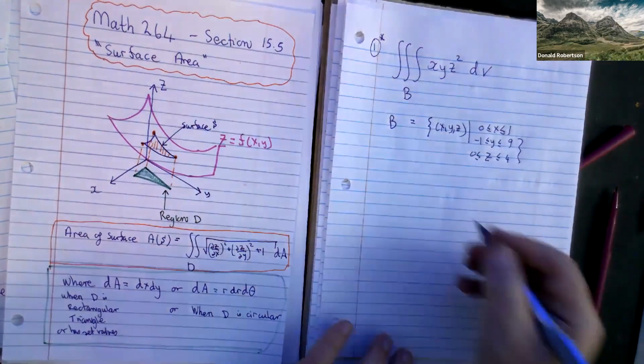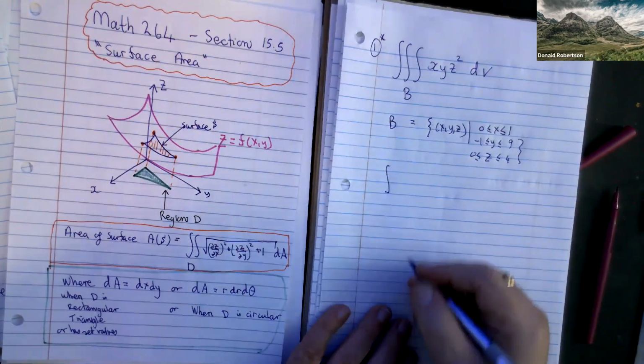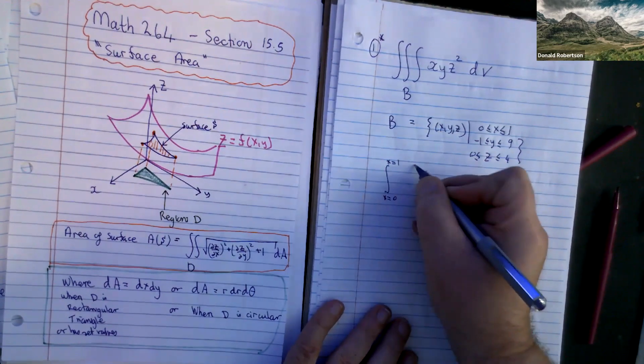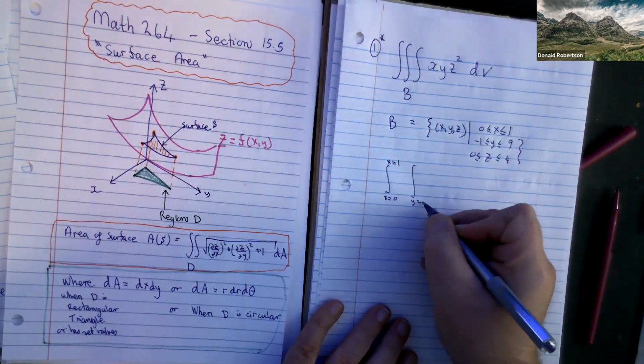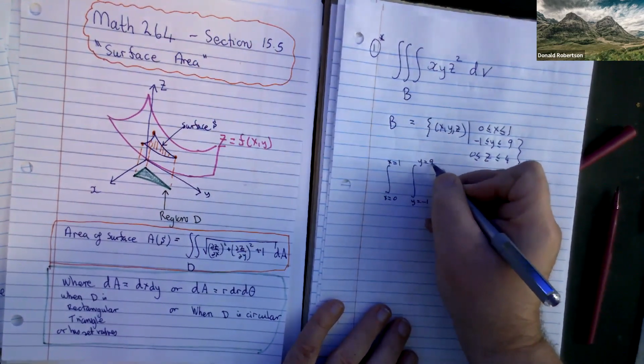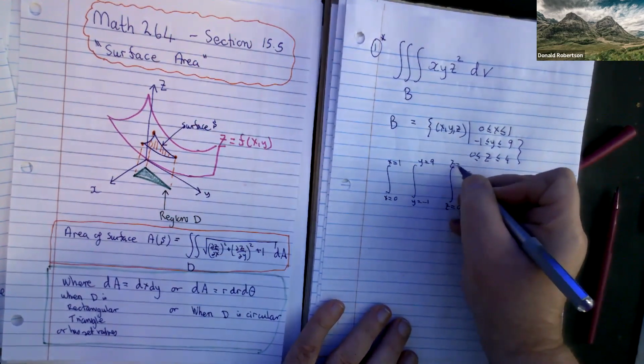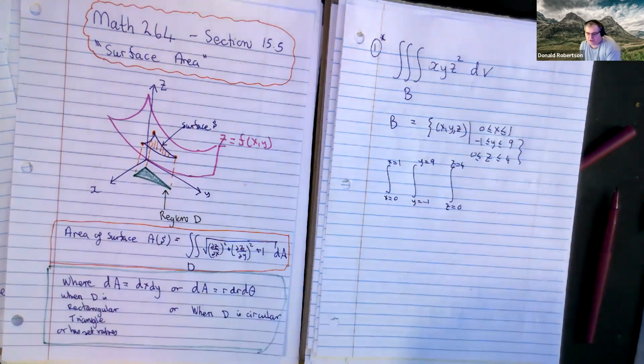Well, I got everything I need. In no particular order, X is going to go from 0 to 1. The limits of Y are going to go from -1 to 9. And the limits of Z are going to go from 0 to 4. Do you see in these questions, X, Y, and Z are treated exactly the same? In the previous questions, you had to rearrange things so Z was a function of it.